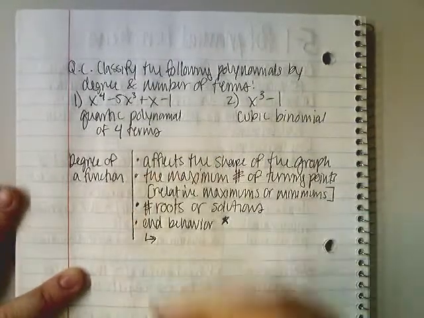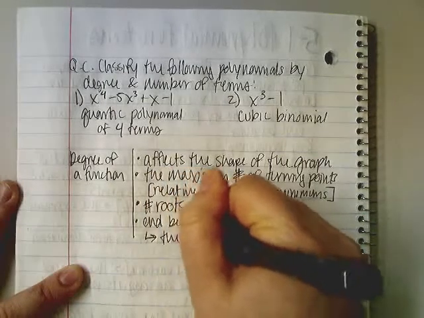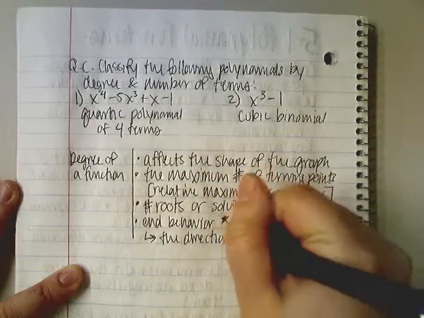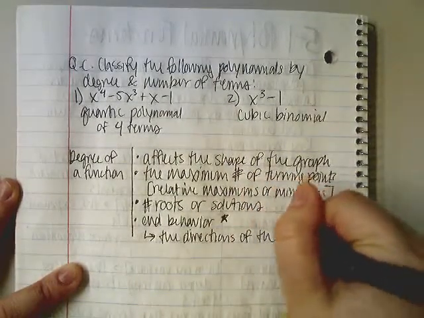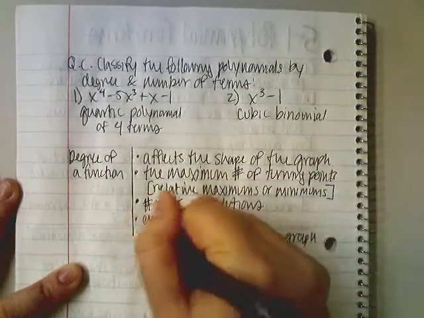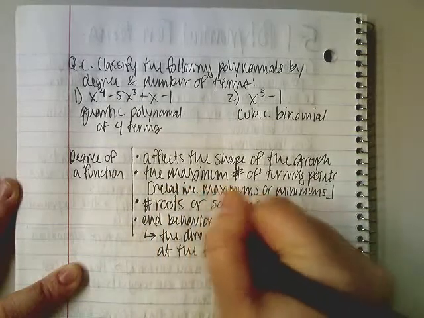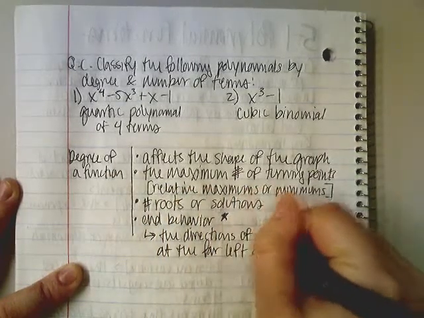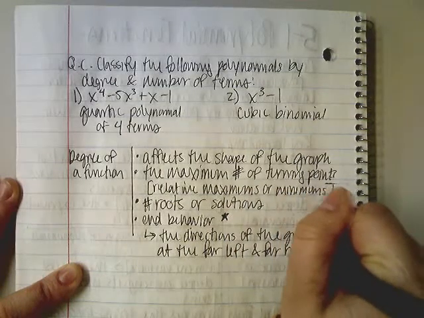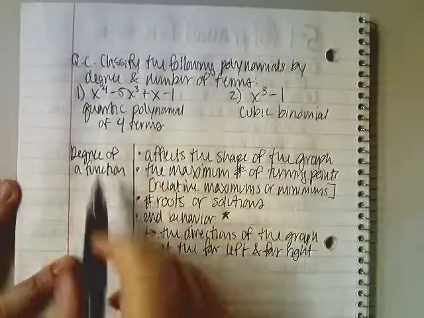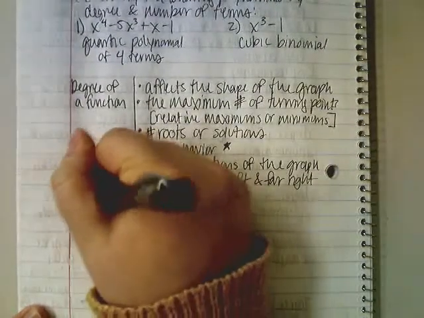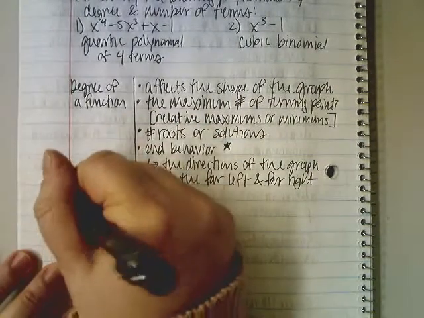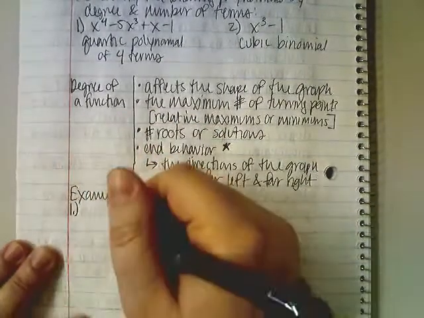And what end behavior is, is the direction, or directions, I should say, of the graph at the far left and far right. So all of these things are determined by the degree of our function. So I'm going to give you some examples of some polynomial functions, and then we can talk about their end behavior. So the first one I want to show you, we'll start with a quartic function.